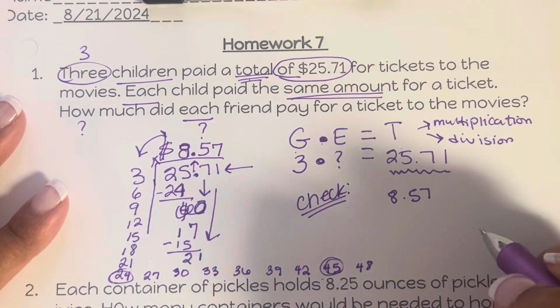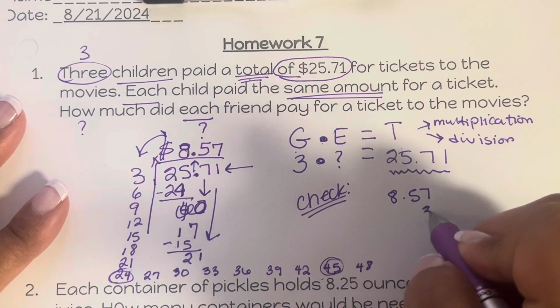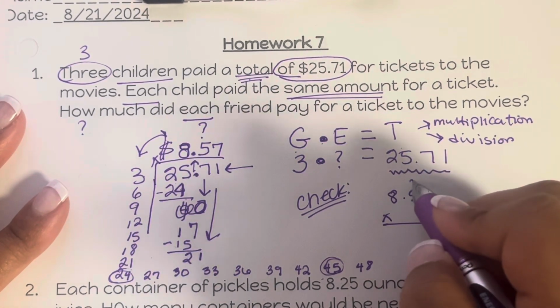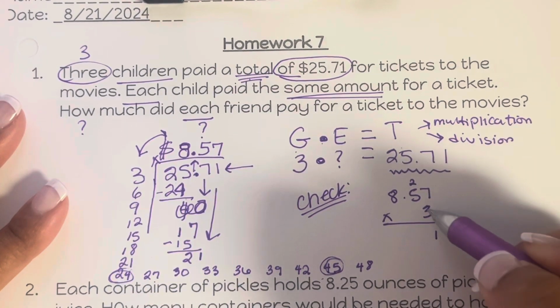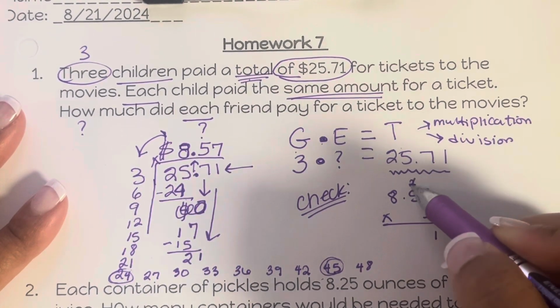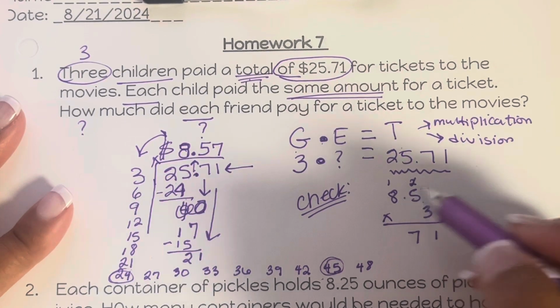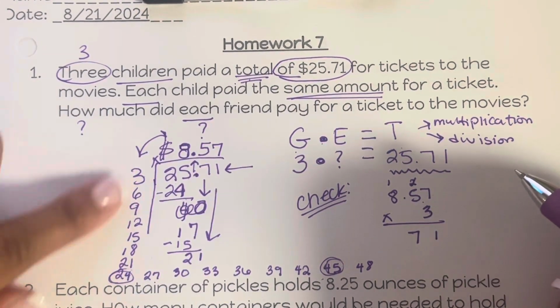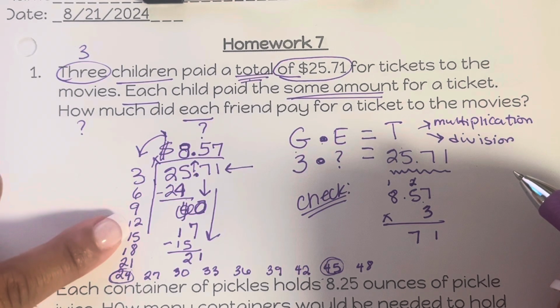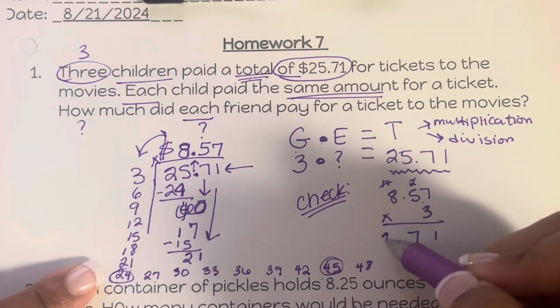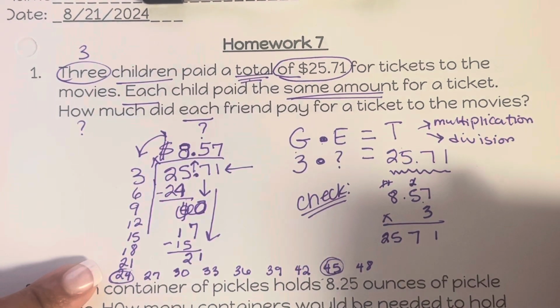Okay, so I'm going to do 8.57, or 8 and 57 hundredths, times 3. So 3 times 7 is 21. 3 times 5 is 15 plus 2. And 3 times 8 is 24. And remember we did our T-chart here. 1, 2, 3, 4, 5, 6, 7, 8. Plus 1 is 25.